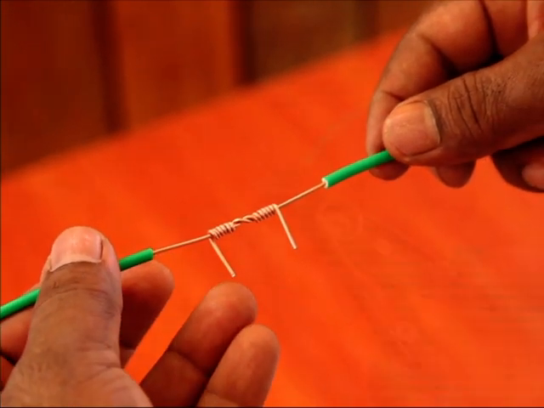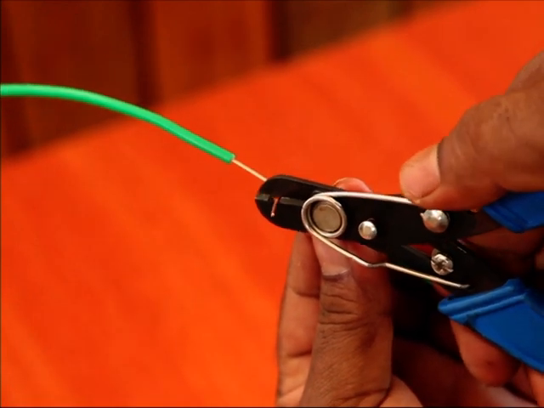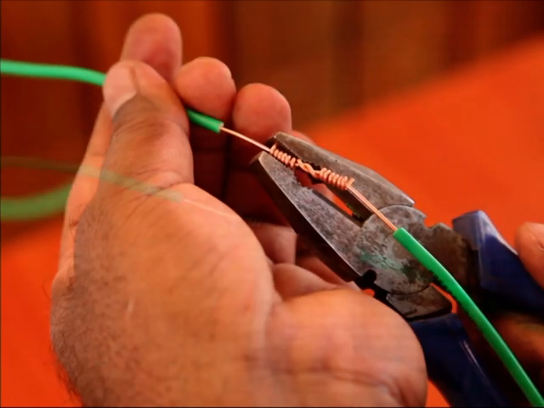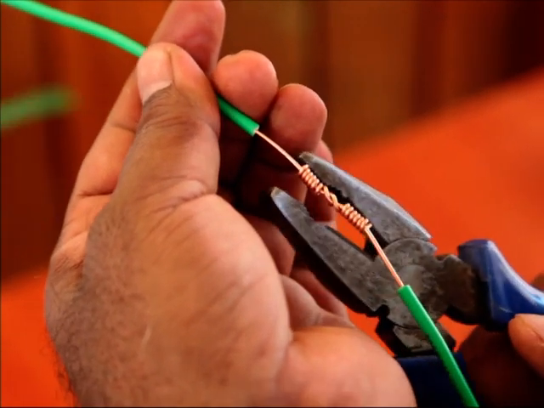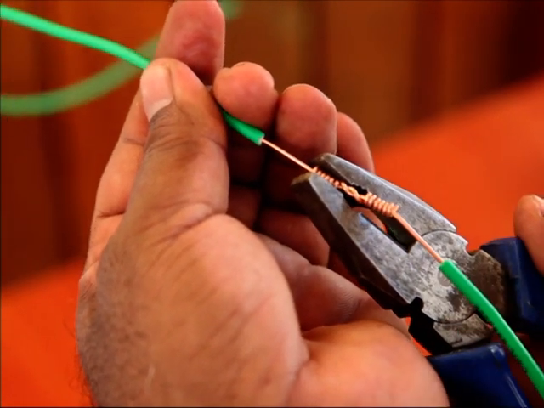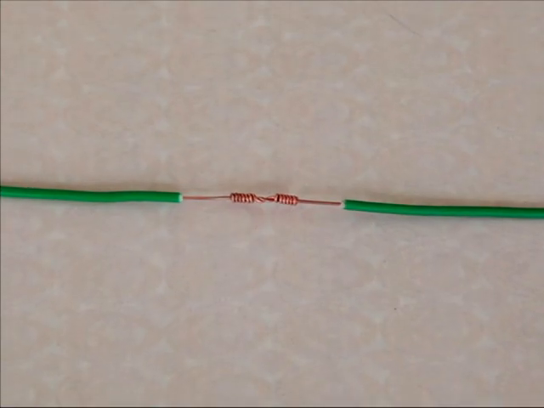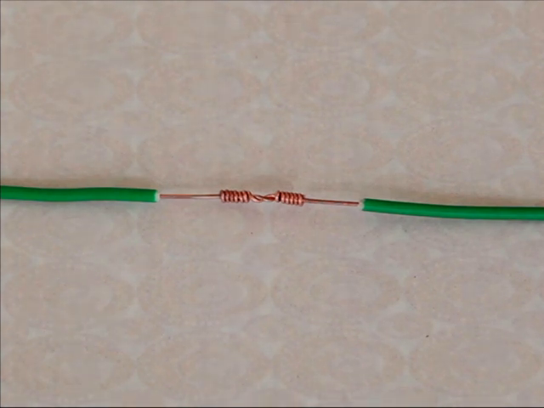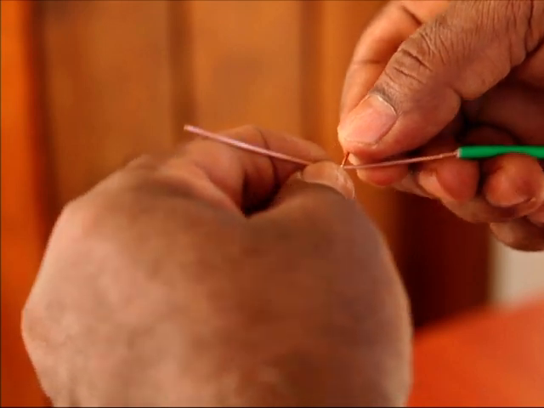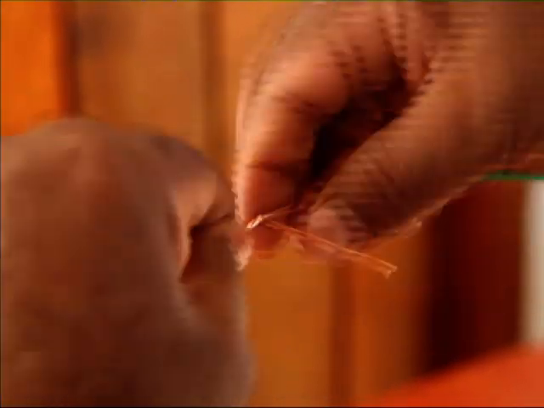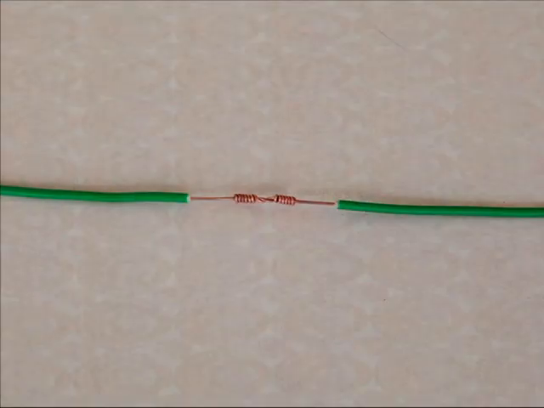8. Cut off the excess length of the conductor with side cutters. 9. Press the sharp edge of the conductor end and smooth it. Repeat steps 3 to 9 and make a few more joints for practice.